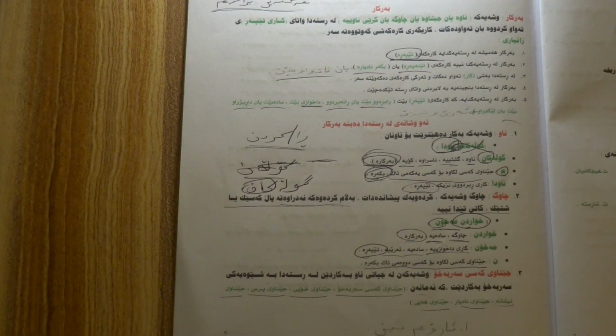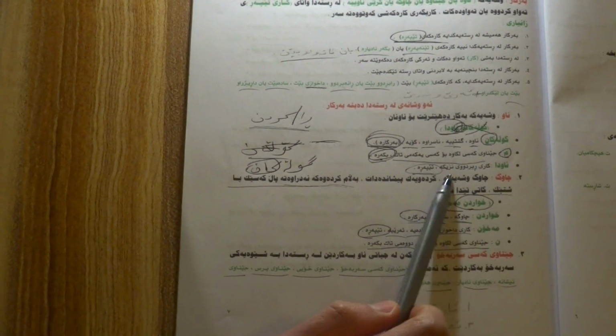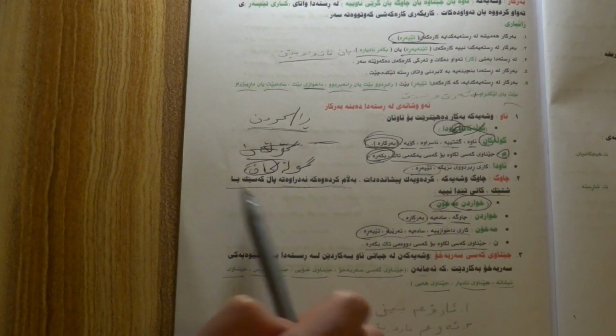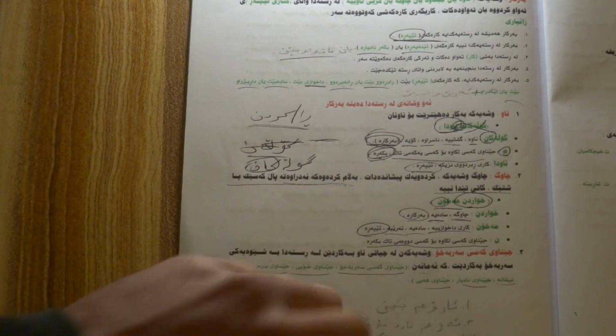And now we finished. Now let's move on to the second one, which is chawg. Chawg, it's like saying a general statement basically. Chawg is a word that shows an action, but this action is not put beside a person or a thing, and it does not have time.